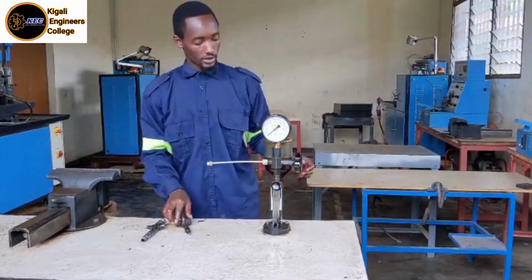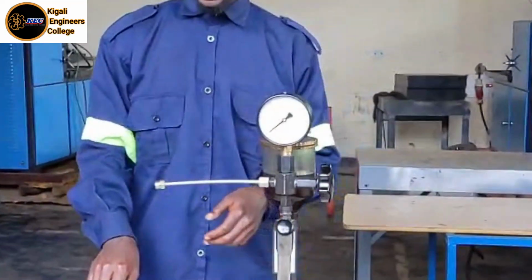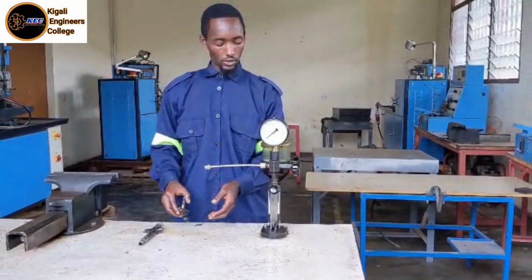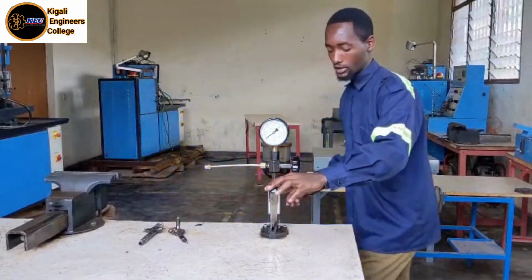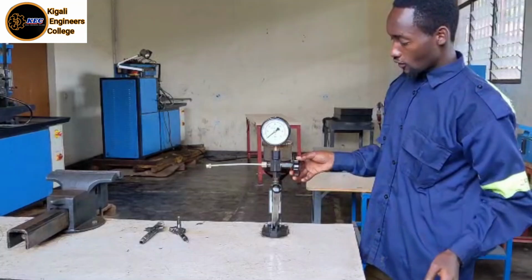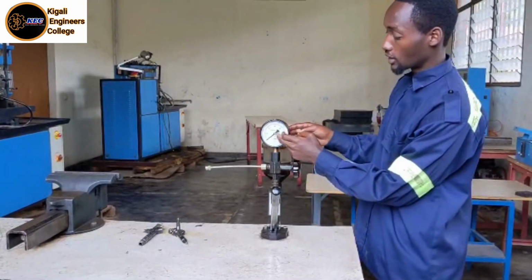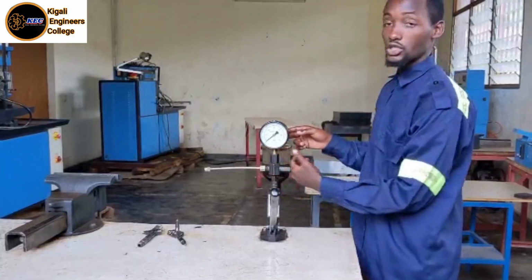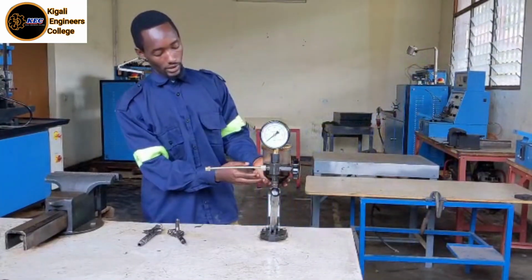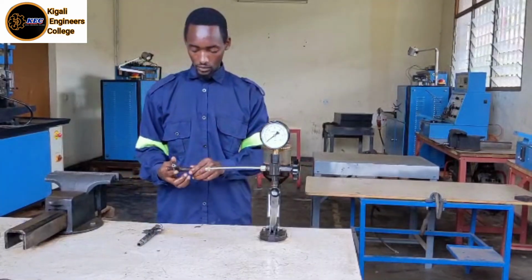So this is the injector nozzle tester. It just tests whether the nozzle opens or does not open. This is the lever, this is the manual valve, this is the pressure gauge to indicate the pressure of your injector. And this is the fuel tank or reservoir. It stores the fuel.